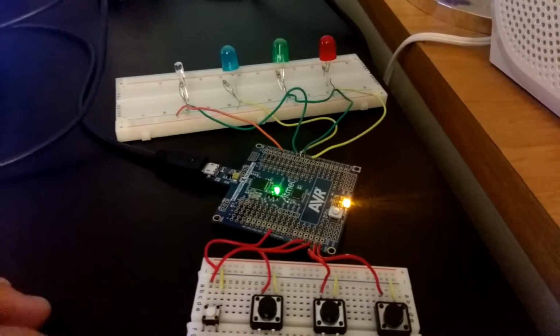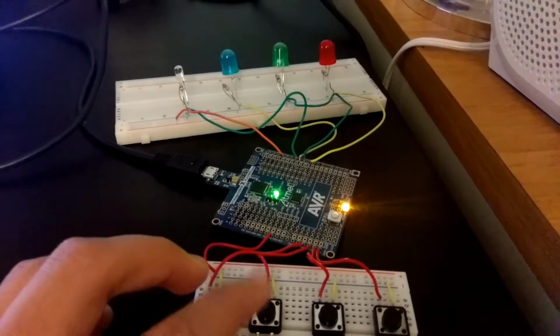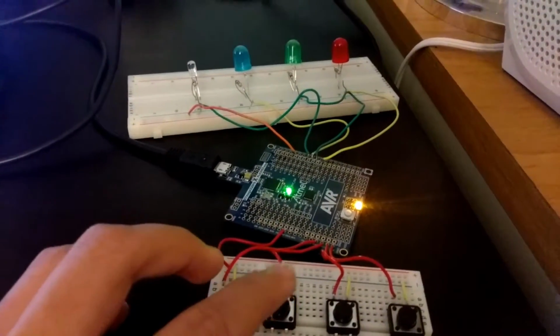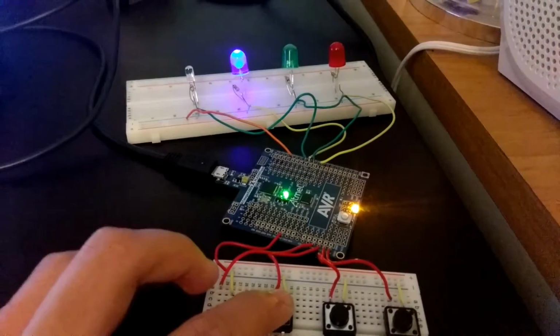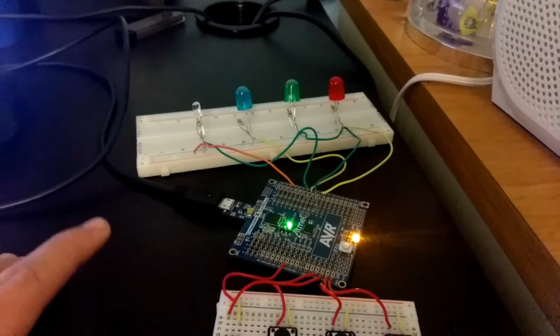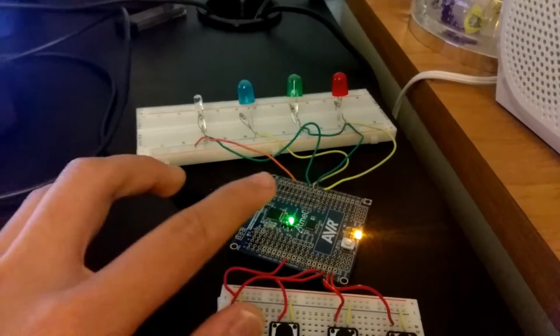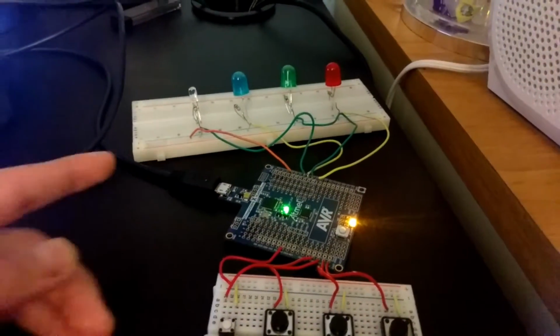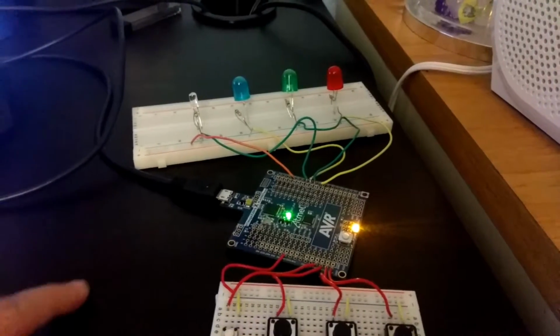I have to recreate that LED sequence by pressing on the blue button. And what you saw there was the correct flash sequence. Whenever my sequence matches the one that was shown to me, it will show that sequence.